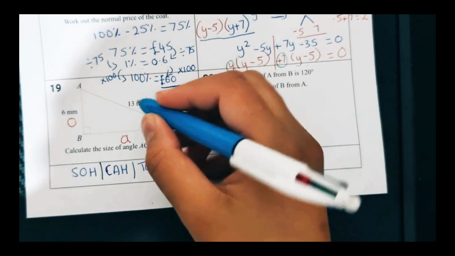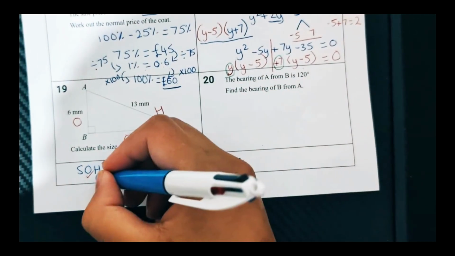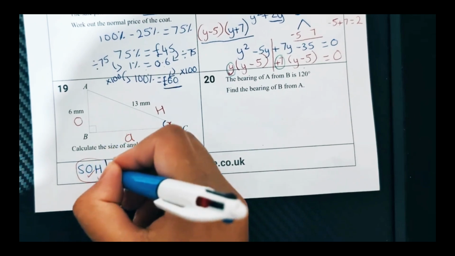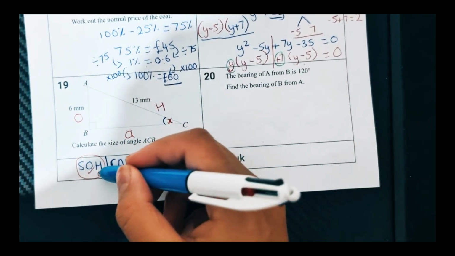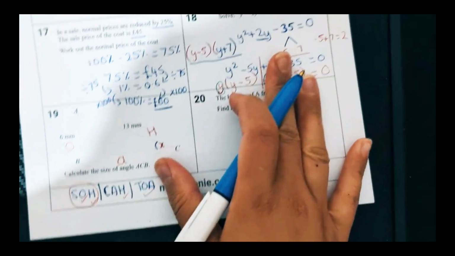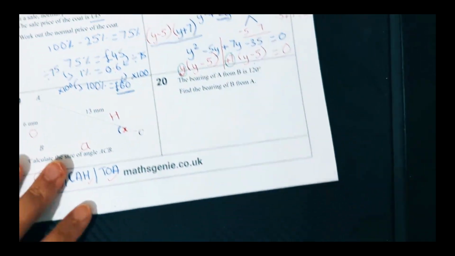Okay, so the sides that I know, I'm going to start ticking them off. I know the opposite, and I also know the hypotenuse. So I'm not going to waste any more time. I already know that I should be using sine, because I've got two sides ticked, and that means I'm going to be using the sine equation. Okay, so that sort of looks like this, if I do it on a separate piece of paper.